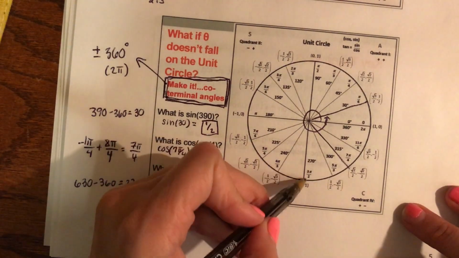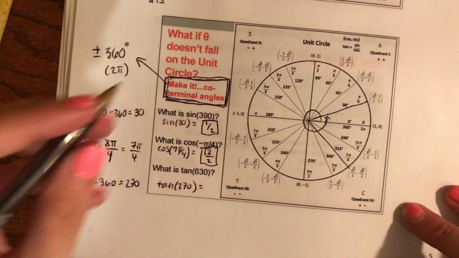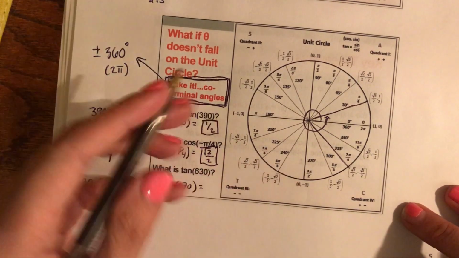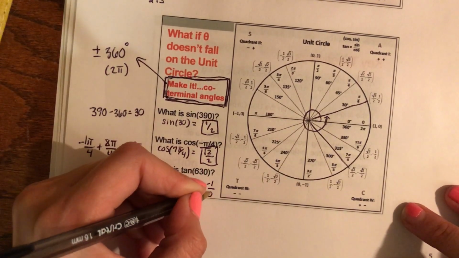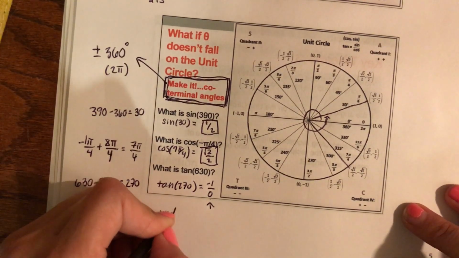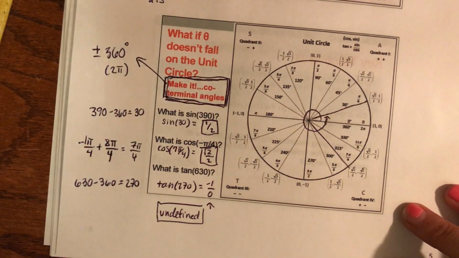And 270 is right here, and so we're doing y divided by x, so y negative 1 divided by x of 0. Uh-oh, 0 in the denominator. That's okay. All this means is our answer is undefined. There is no tangent value.